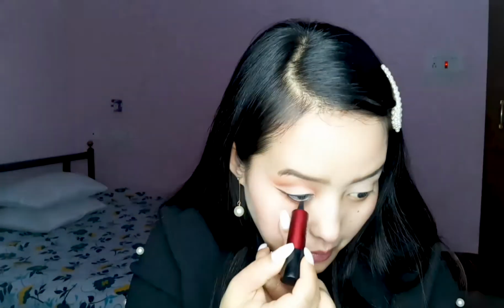And after this you're going to use a kajal, any kajal. I'm using this Lotus kajal. I will be back after doing this part. It looks like this, guys. This is the full cut crease look I have created today. I'm going to use my new eyelash curler from Miniso. I recently bought it but I haven't used it, so you're going to curl your lashes.